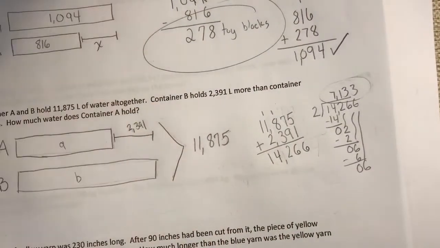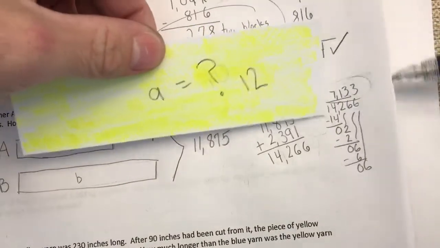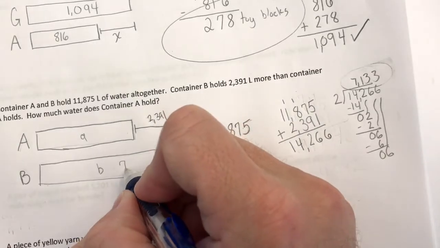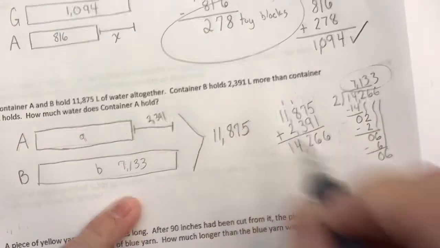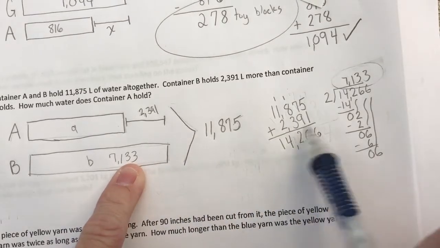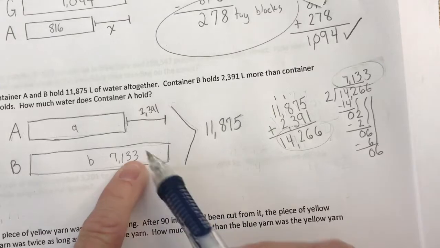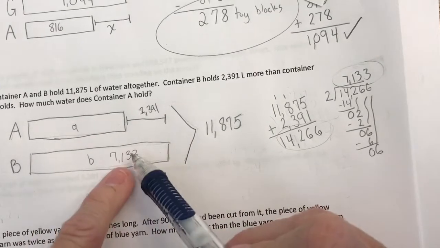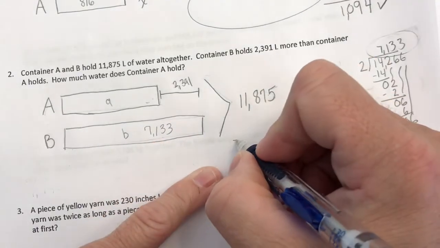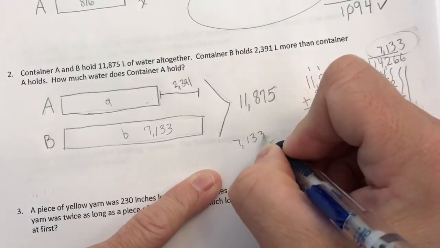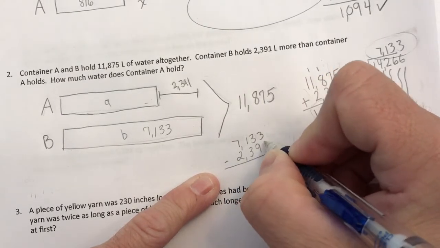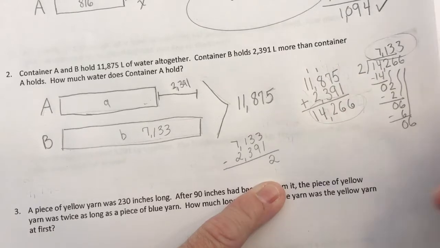If you remember when I got 12, right? This is my 12. So that means that's going to be my B down here, which is 7,133. Now if we added these two together, 7,133, it'd give me this number here. Okay? Now I don't want to have two numbers that are the same. Now how do I figure this number out, boys and girls? I subtract. So you take 7,133 and subtract 2,391. That's going to give me a 2.